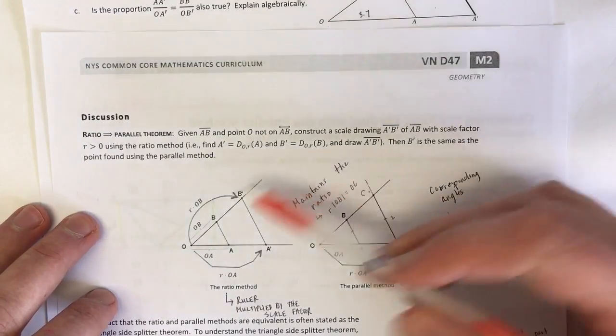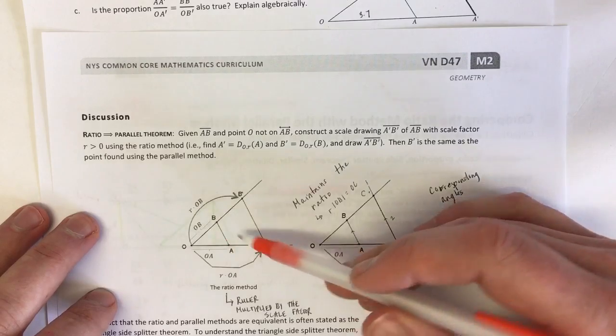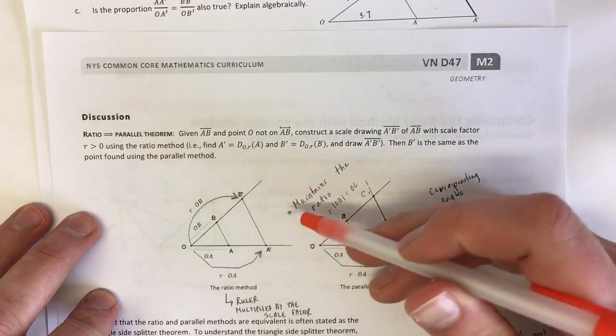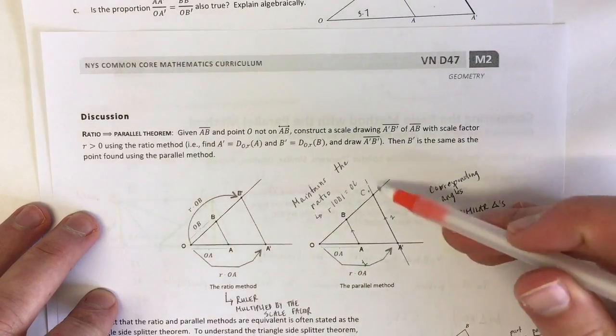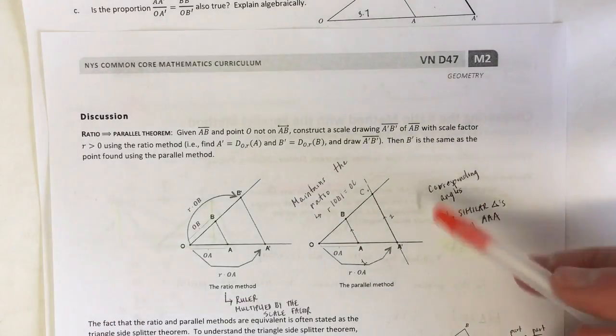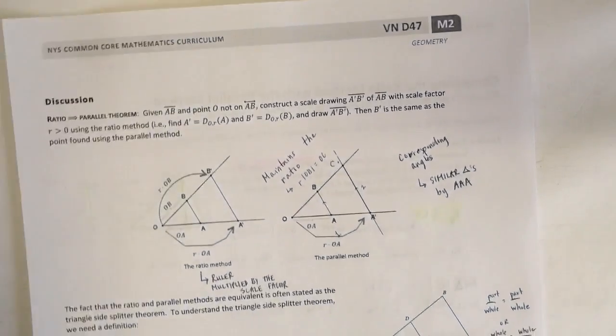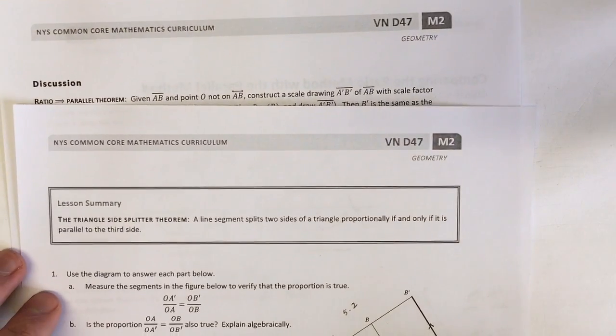One being this ratio method, where you essentially took your ruler, measured out, or you used your compass, measured out. And the other one is parallel lines, create those similar triangles, and then we know things are in proportion from there. Okay, so I'll leave you with the side splitter theorem if you didn't have time to write it down.